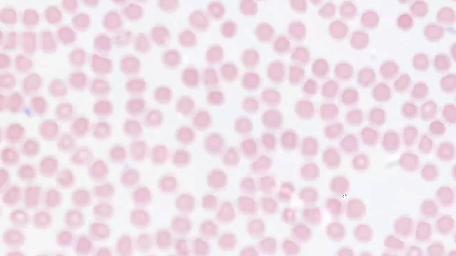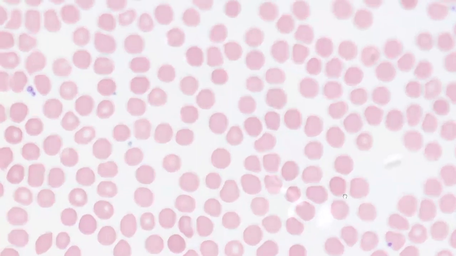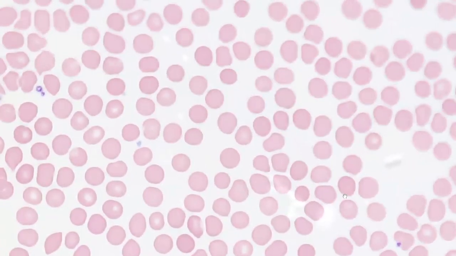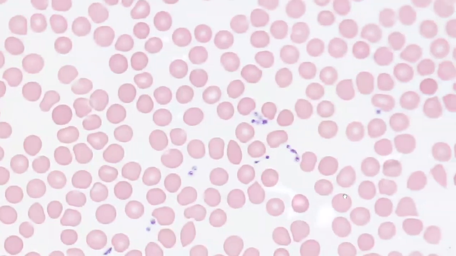And so you can be confused, if you're a little bit too close to the feathered edge, that this might represent spherocytes. And so I just wanted to caution you to make sure that you know where you are in the smear as soon as you start looking at the red cell morphology.